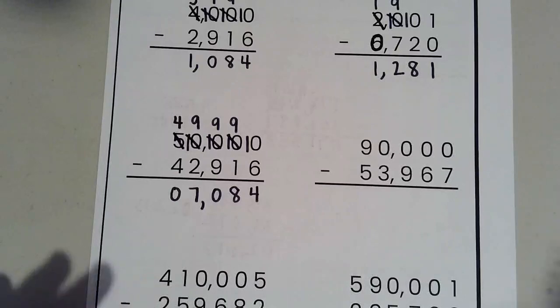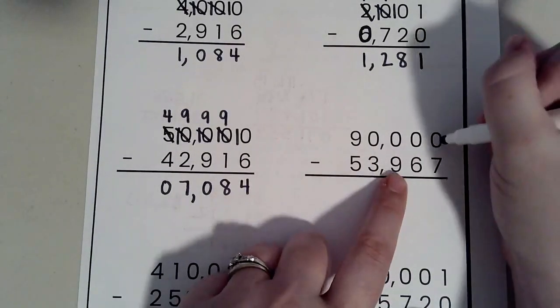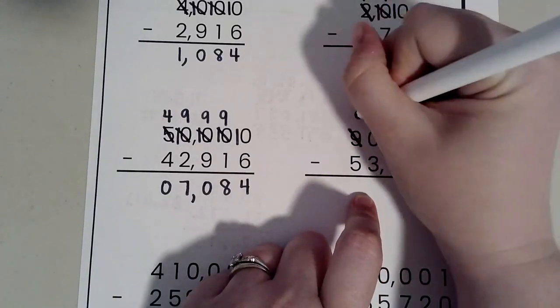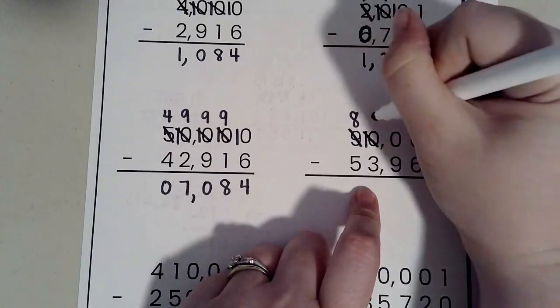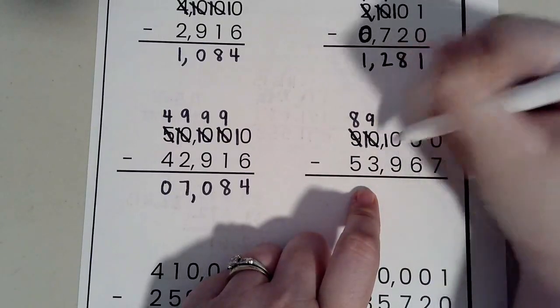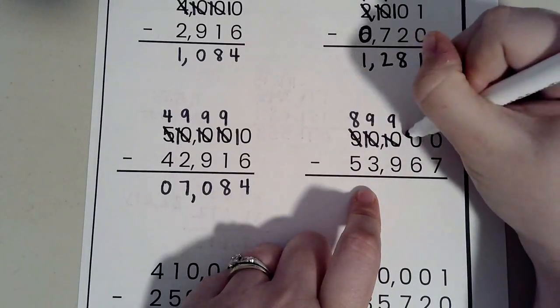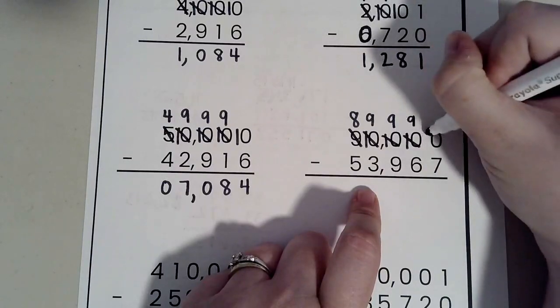Whoa! Sorry. Okay, let's go over to this one. So again, we look, we're going to have to borrow. So let's start. So 9 becomes an 8. 10, cross it out. Make it a 9. Write our 1, 10, cross it out, make it a 9. 10, cross it out, make it a 9, and now this one is a 10.